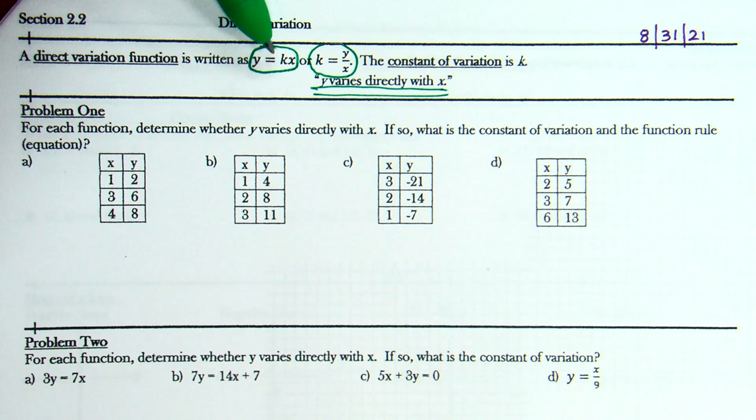Now we're going to do several different things with these today. First one, given a chart of values, is this direct variation? For each function, determine whether y varies directly with x. If so, what is the constant of variation and the function rule? In other words, what is the equation? If this is direct variation, it has to fit these equations up here, doesn't it?